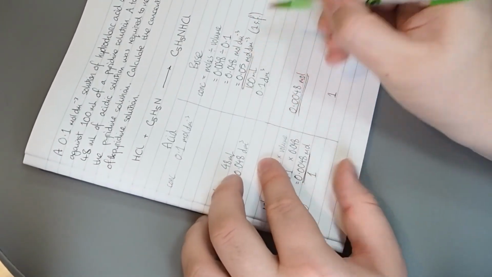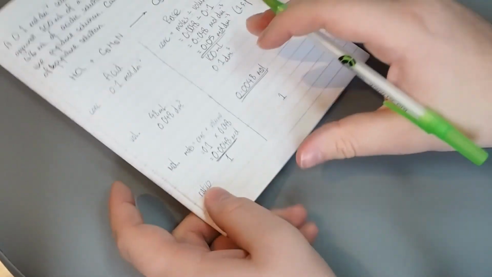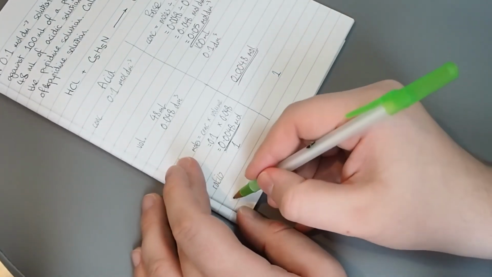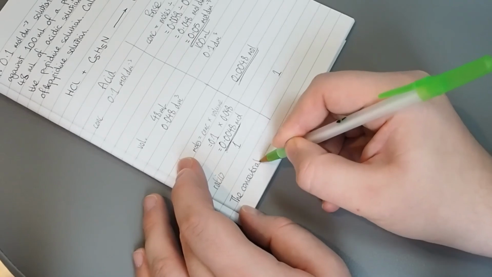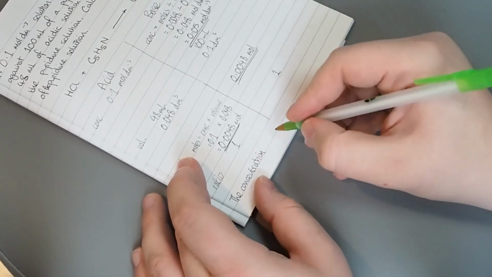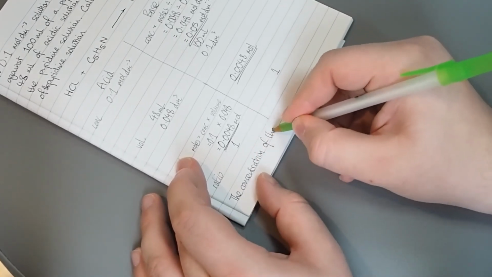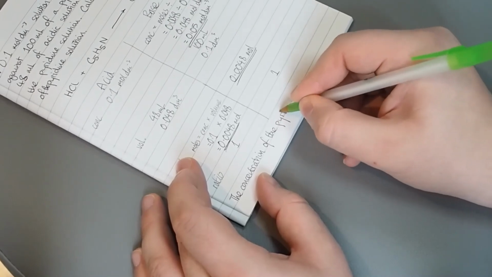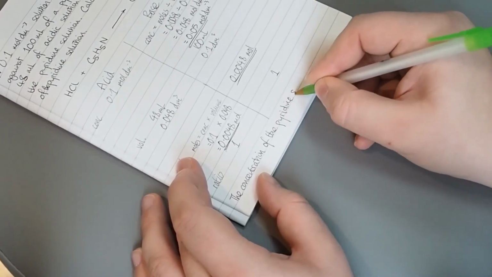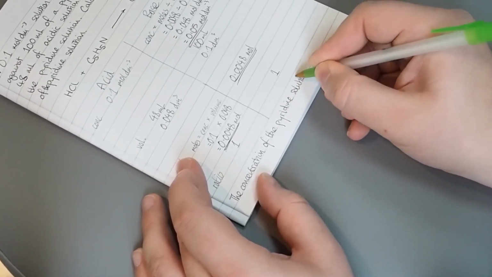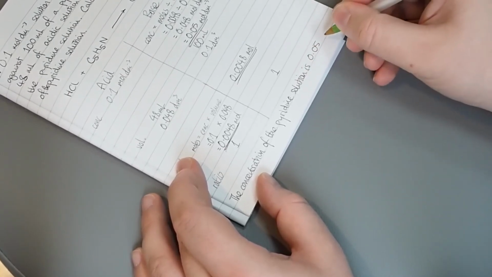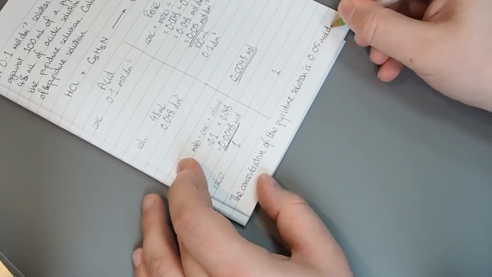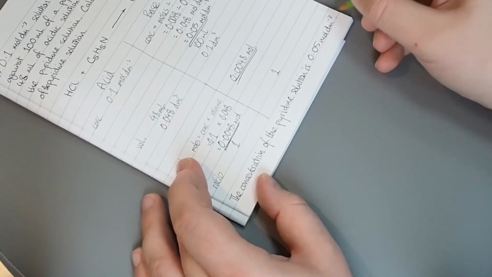Let's just underline that. And so again, explicitly you can write at the bottom that the concentration of the pyridine solution is 0.05 moles decimeter to the minus 3.